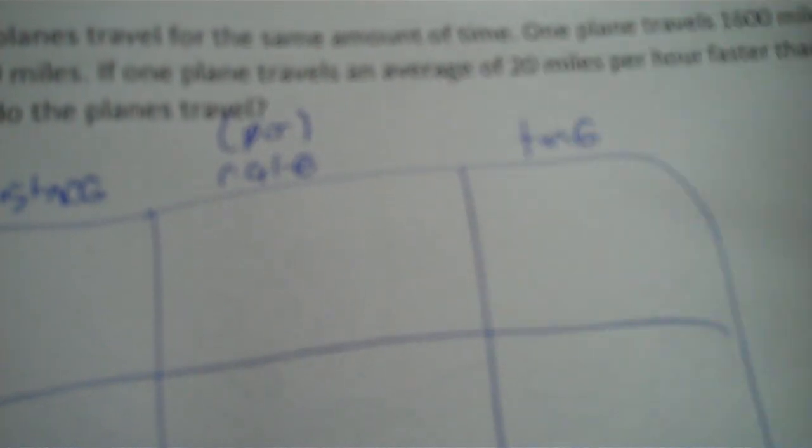So that's what a DIRT table looks like. You've got distance, rate, and time. If you're wondering what rate is, it's always whatever you have as your per, the speed. So we have plane 1 and plane 2. The distance is given: 1,600 for plane 1, 1,400 for plane 2. Now the rate, 20 miles per hour, but it says faster, so that means plus 20. The one that went the further distance would be the faster rate. So it's R plus 20, and this would be R.